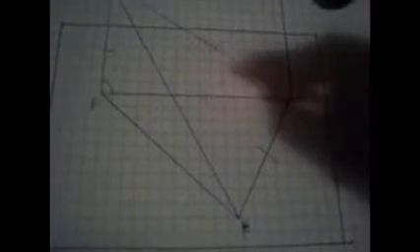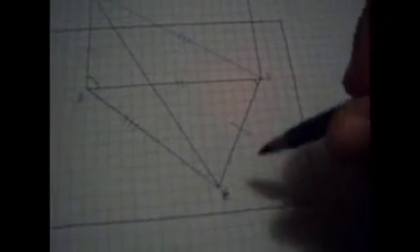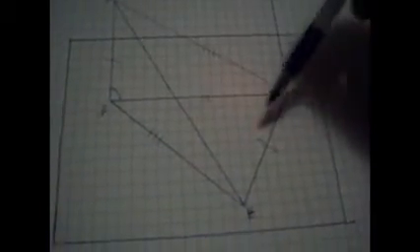Well, let's look at the base AD. Well, this is base AD. And the base BE, that's this one right here. So basically, what you've got here is BDE, this triangle right here, is equal to triangle ABD. These two triangles are equal.